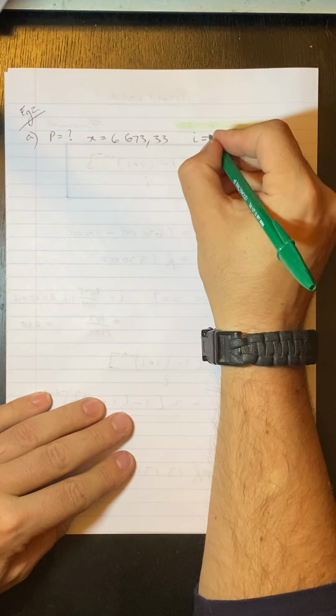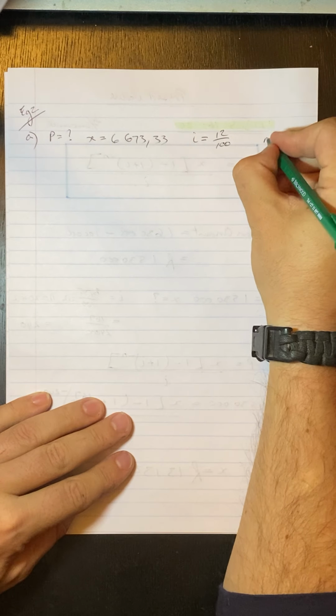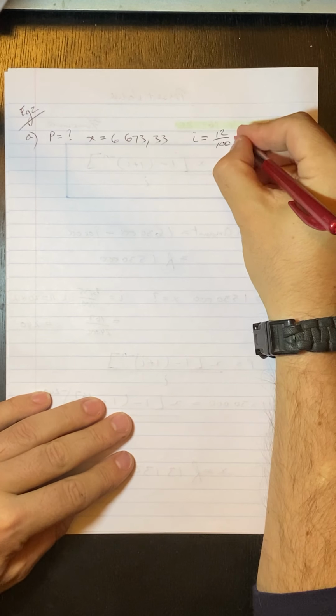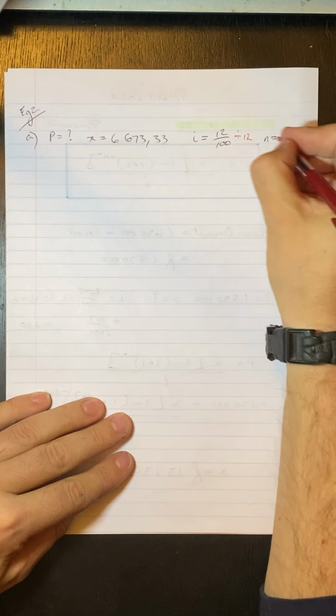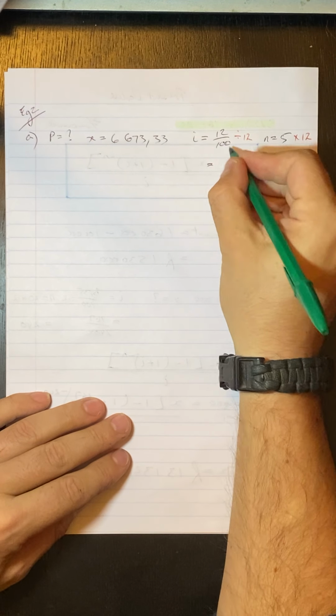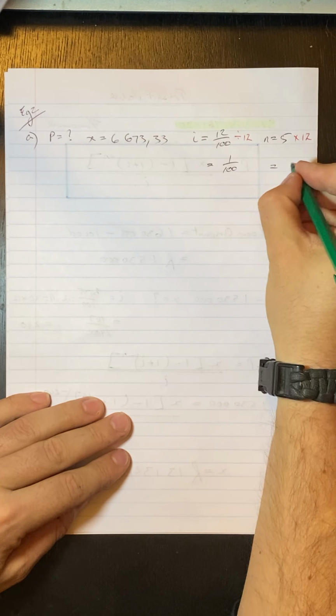The interest rate was 12%. And the time period was 5 years. They're telling us that this is compounded monthly, so we need to divide that by 12 and times that one by 12. So this would be equal to 1 over 100, and this one here will be equal to 60.